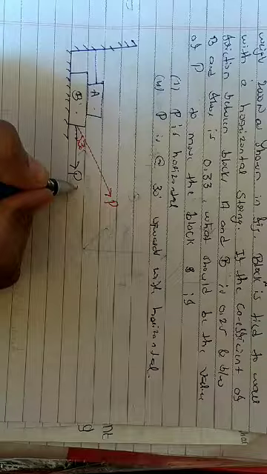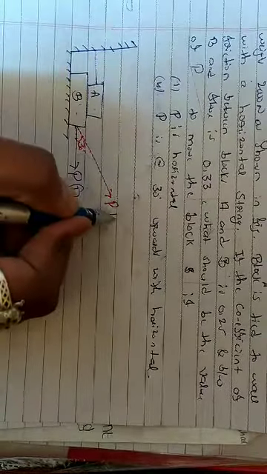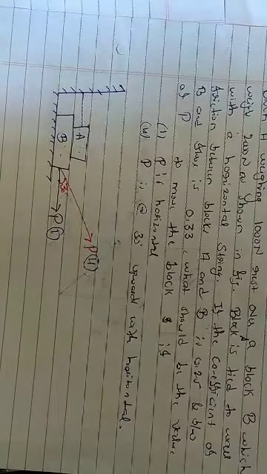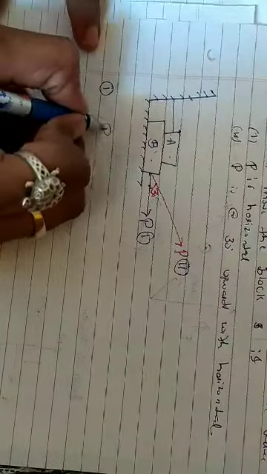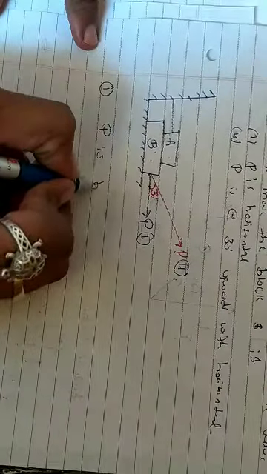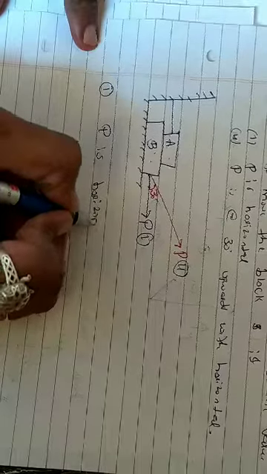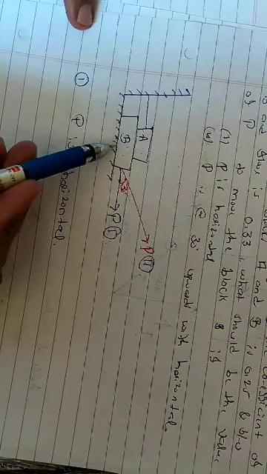There are two conditions: when P is horizontal, and when P is 30 degrees with horizontal. This one is the first case, when P is horizontal, and this one is the second case, when P is 30 degrees to horizontal. First we'll start with when P is horizontal. Now body A is resting over body B.